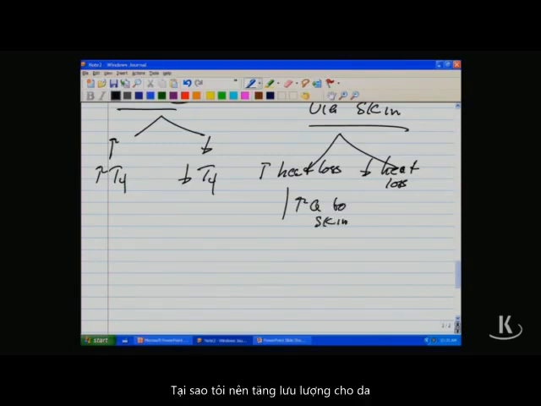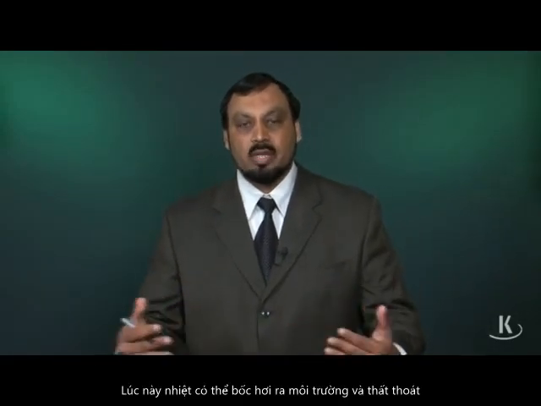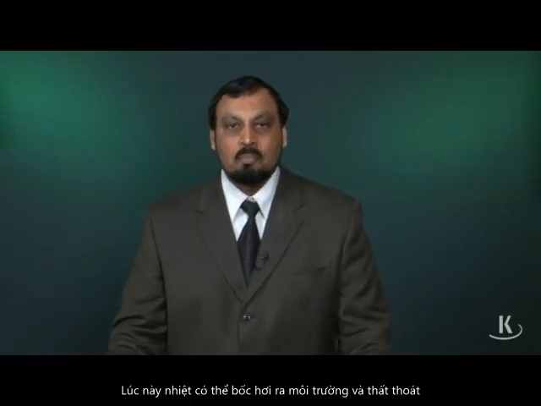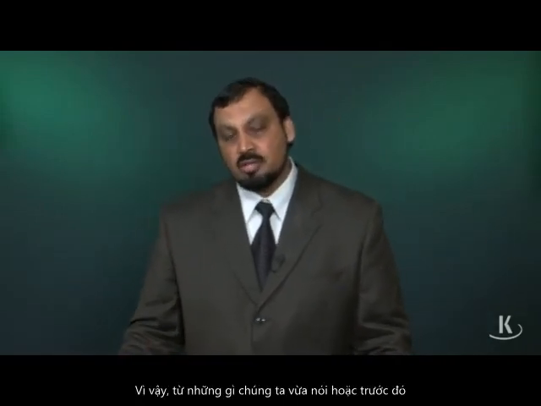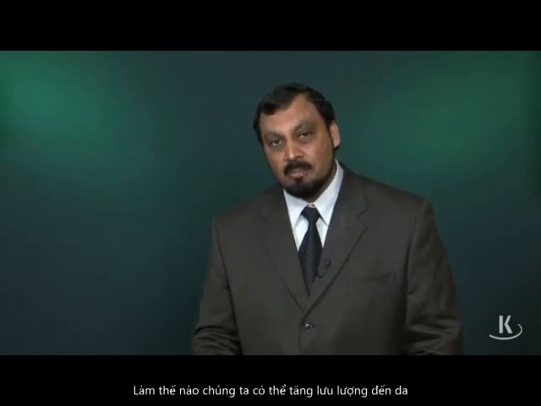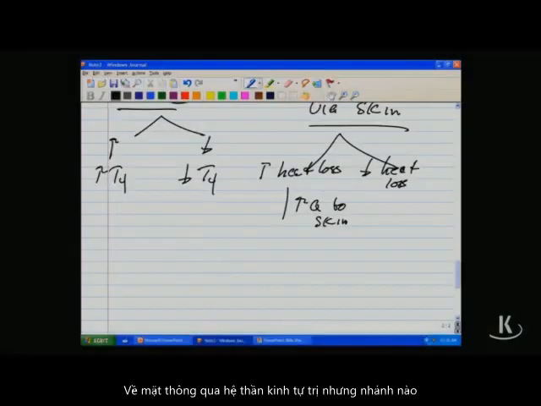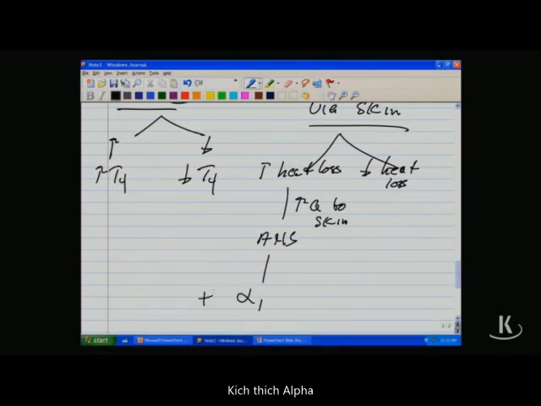Why should I increase flow to the skin? Because the blood will take heat to the skin. Now the heat can evaporate to the environment and be lost. So from what we've just said earlier on, how can we increase flow to the skin? In fact, we can increase flow to the skin via the autonomic nervous system, but which branch? Alpha 1, stimulating alpha 1.